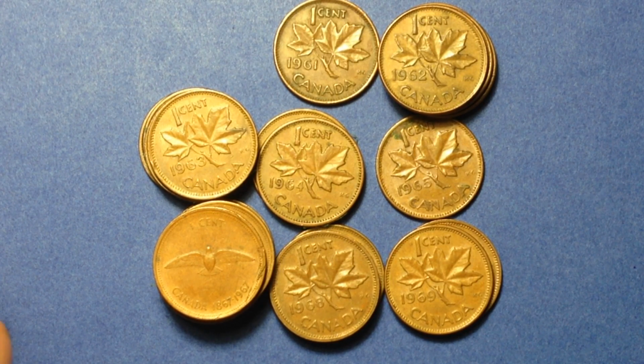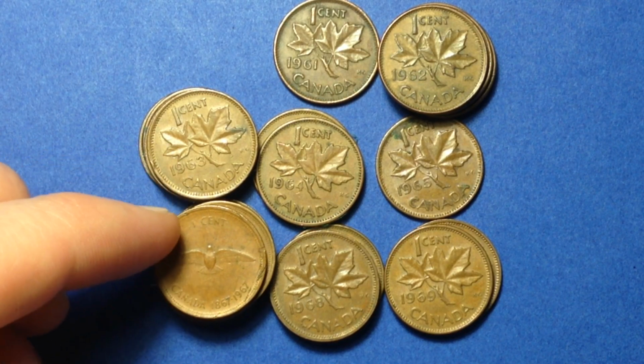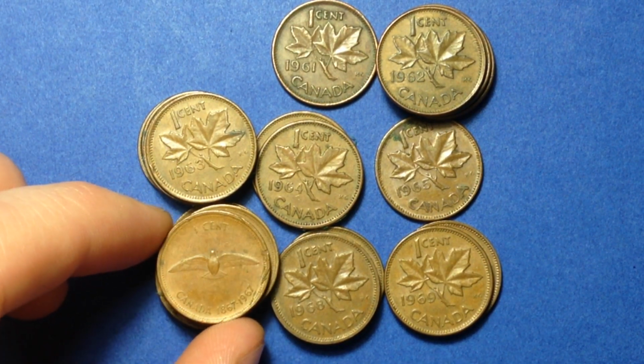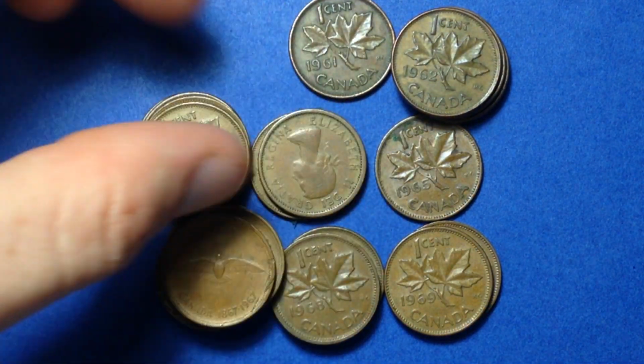It's also going to be important to talk about the different designs that we see here with the Canadian penny. When you're looking at it right here, you can see that there are clearly 2 different designs for the reverse. This one right here is a commemorative coin, which we'll talk about. But there's also a different design change for the obverse.